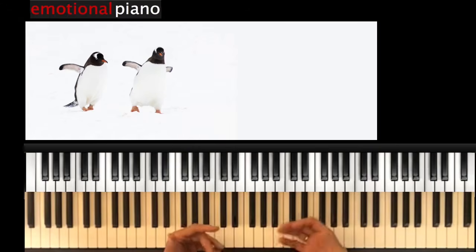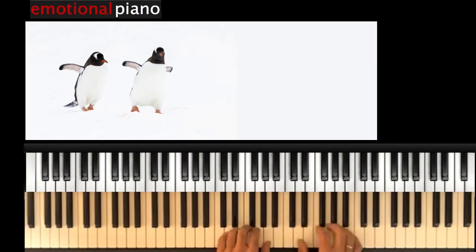The more phrases you know, the more freely you can tell your musical stories. Your penguins can dance, or rest, or fall in love again, all through melody.